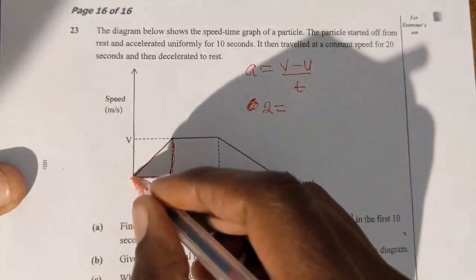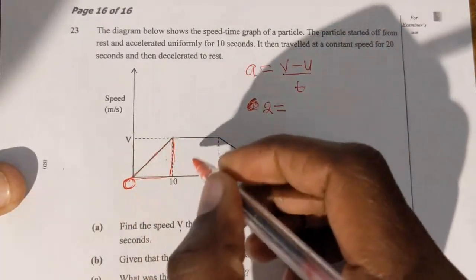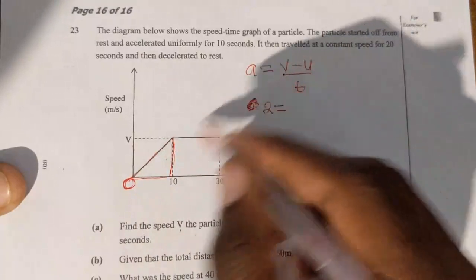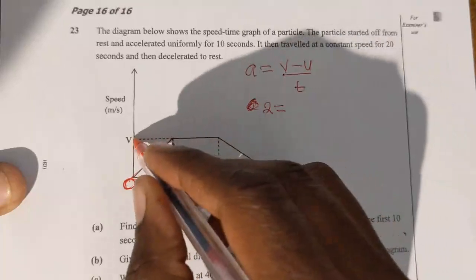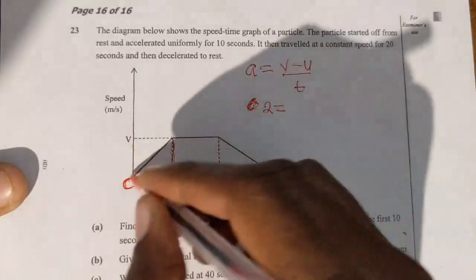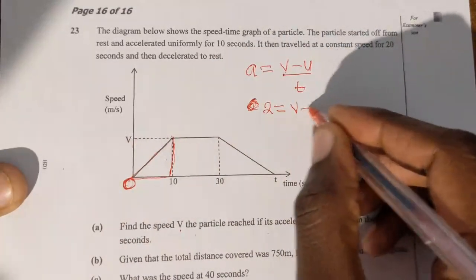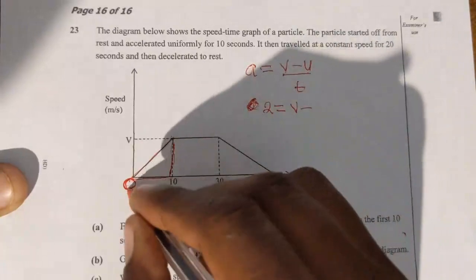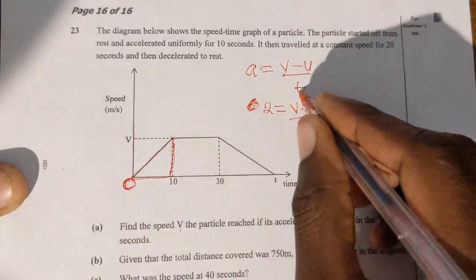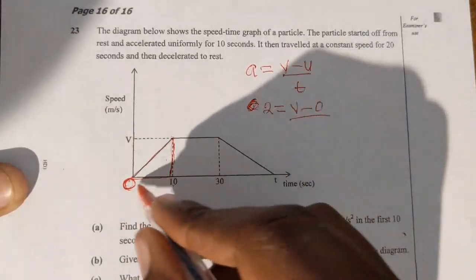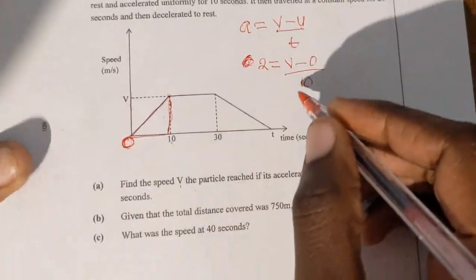the final minus initial over the time. The initial time is 0 here. The initial velocity is 0. The final velocity is v. That is what you don't know. It is v minus the initial velocity, which is 0. So you just put 0 over the time taken. The time taken, you know that under this it is just 10 seconds. So you put 10 seconds.